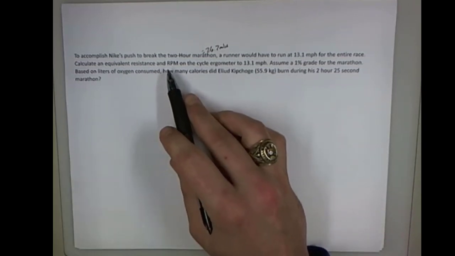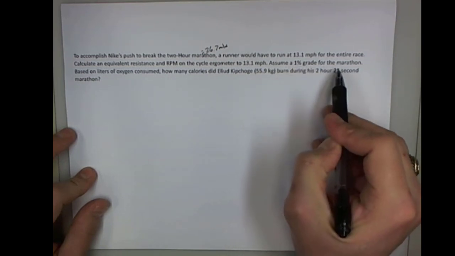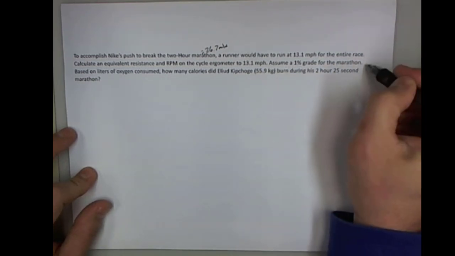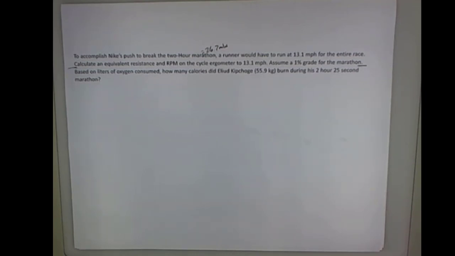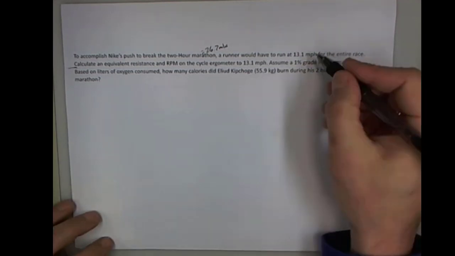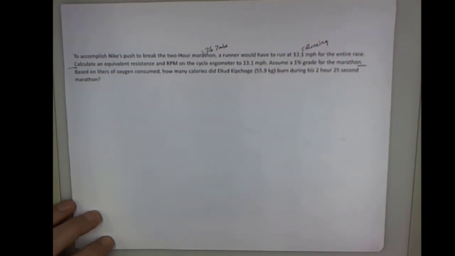Calculate the equivalent resistance and RPM on the cycle ergometer to 13.1 miles per hour, assuming a 1% grade for the marathon. So that's going to be the first part of the question, is to calculate that. Then we're going to do how many calories did they burn during the entire marathon. So let's think about what we know here. The biggest question that we have to think about is we have all our values in the running category, right? 13.1 means that this is going to use the running equation. And somehow we need to connect that to the equation seen in the cycle ergometer.